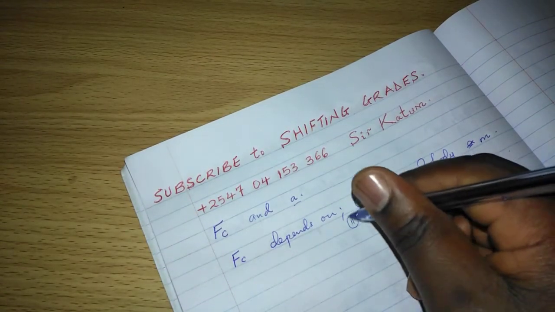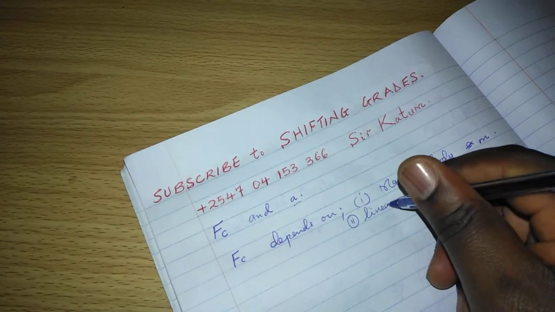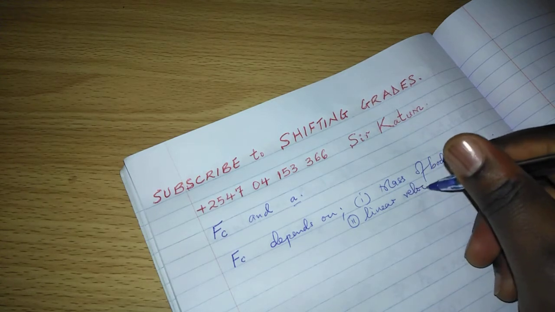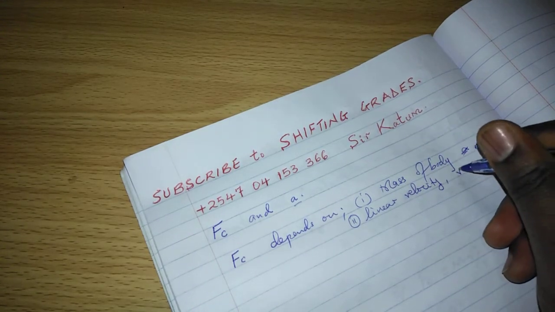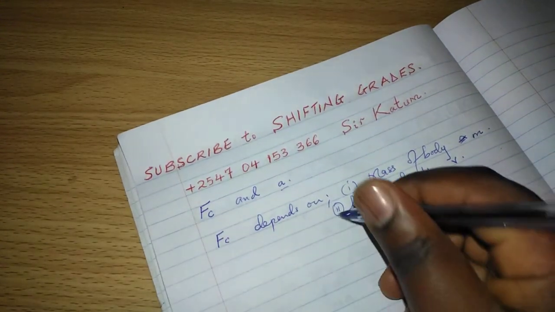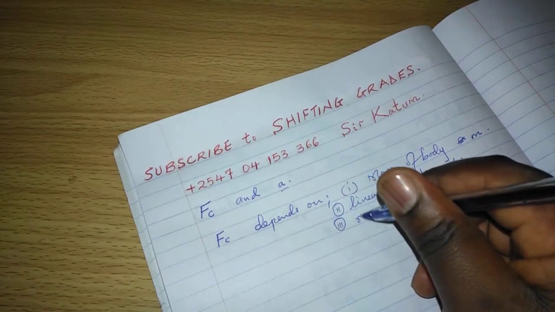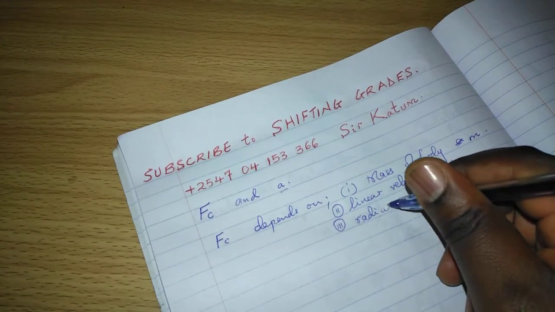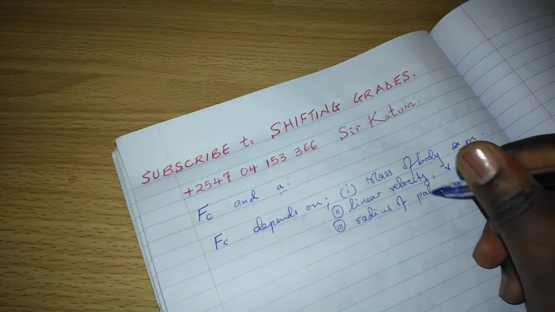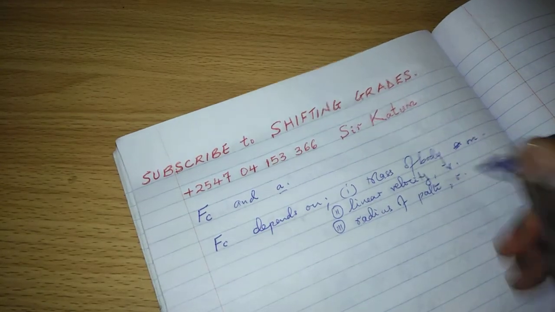Another factor is the linear velocity, small letter v. And finally we have the radius of the circular path, small letter r.